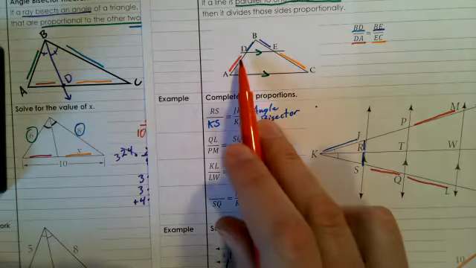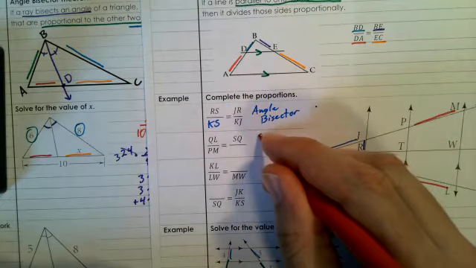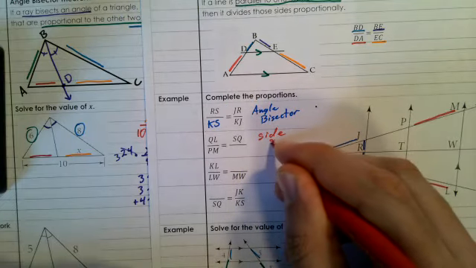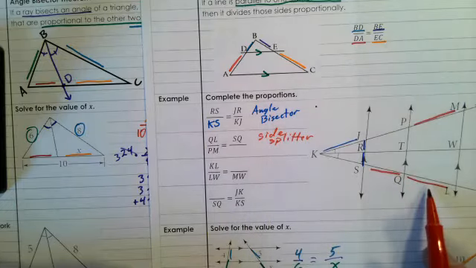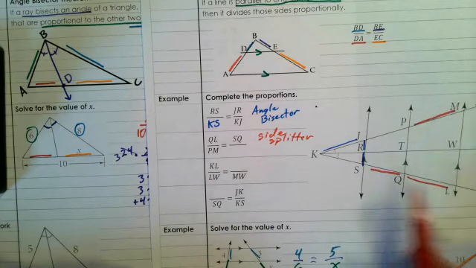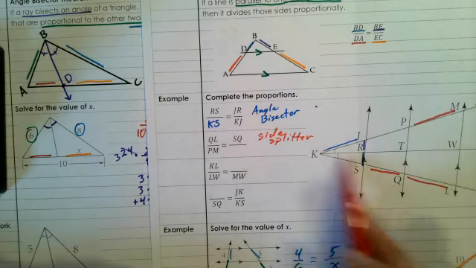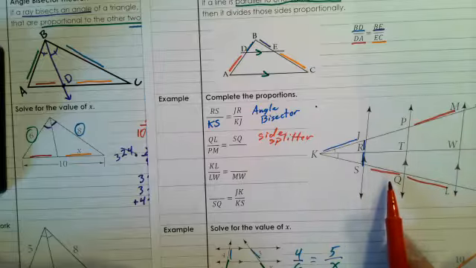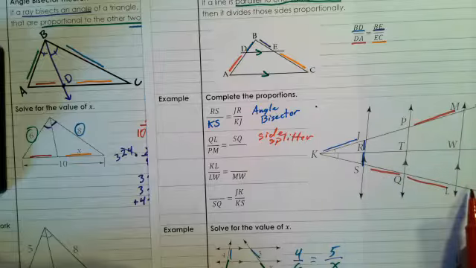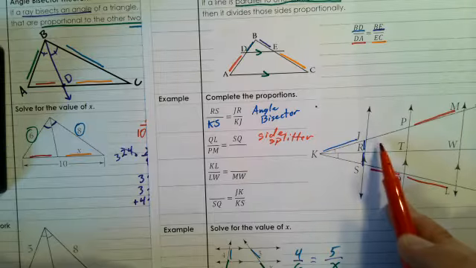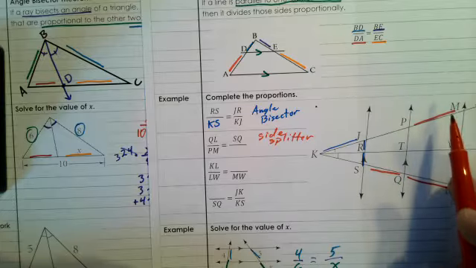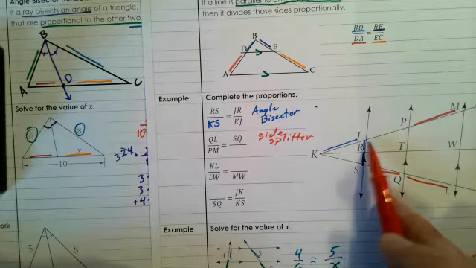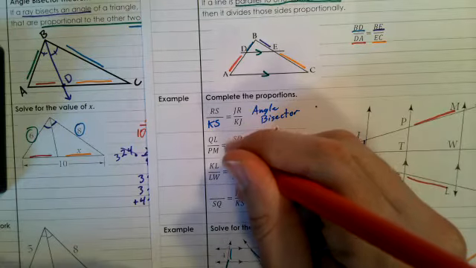So this one's using the side splitter, where we've got these two pieces of this overall triangle, and then these two pieces of this overall triangle from those parallel lines. So the other piece that matches with SQ, just like PM and QL, must be JP.